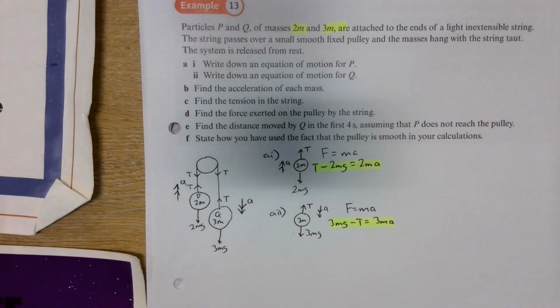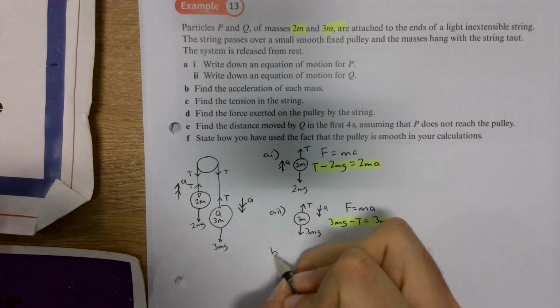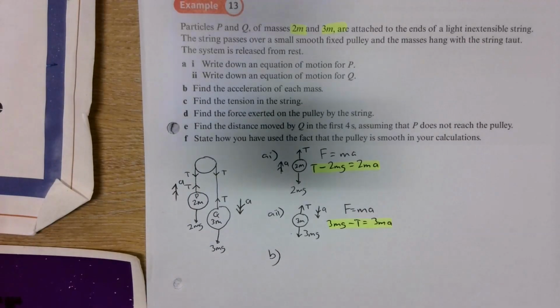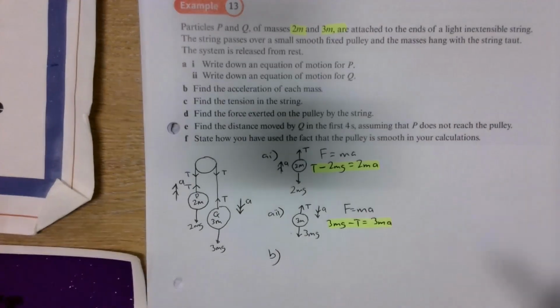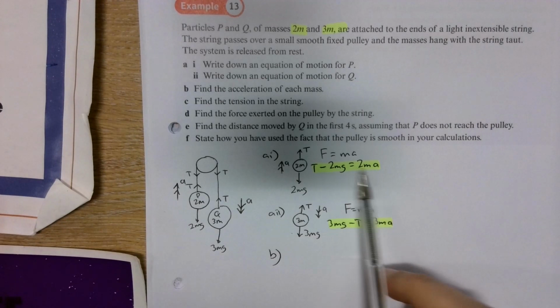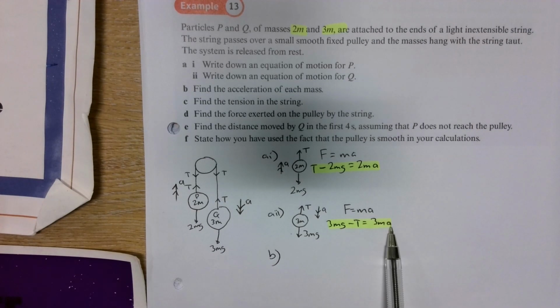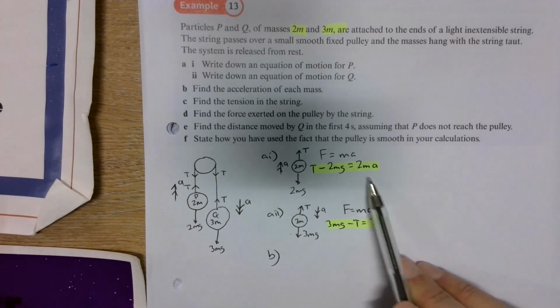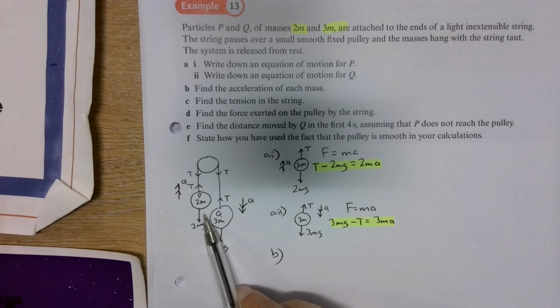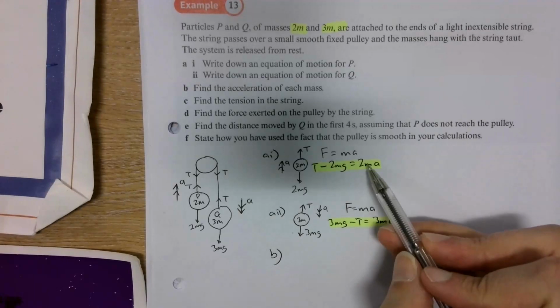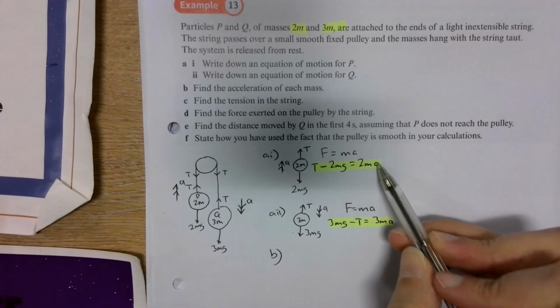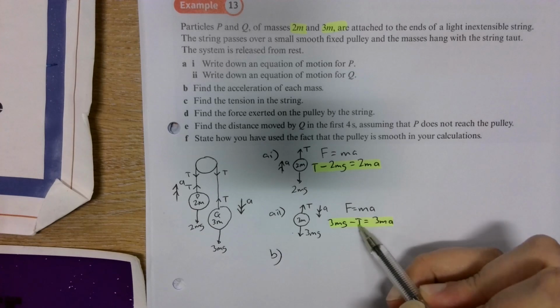Right, part B. Find the acceleration of each mass. Well, notice now that equation and that equation have a lot of the same variables in, don't they? The only thing really throwing us here is the fact that the masses are given in terms of 2m and 3m. These things are simultaneous equations. They've got t's and a's and m's in them.